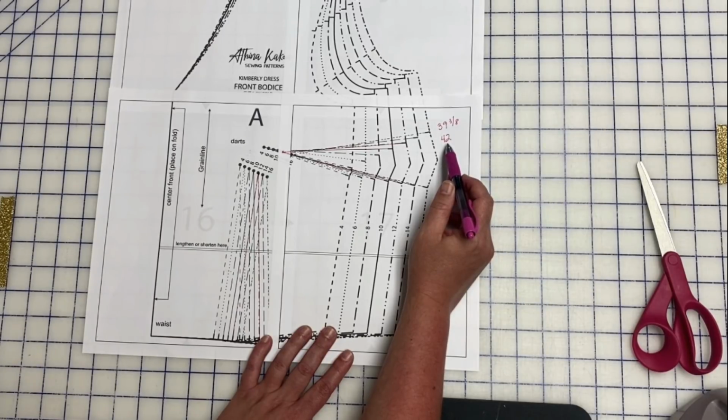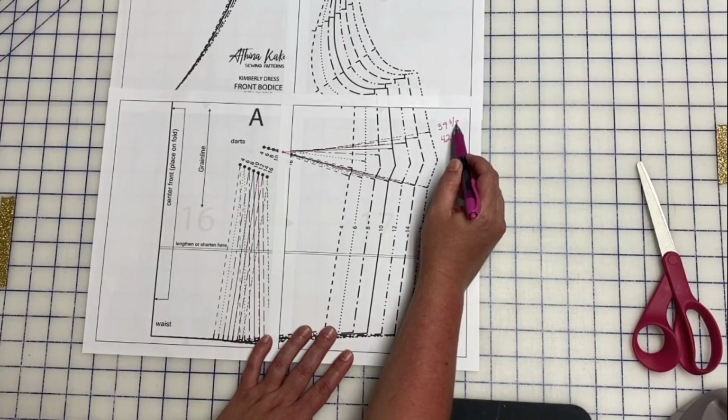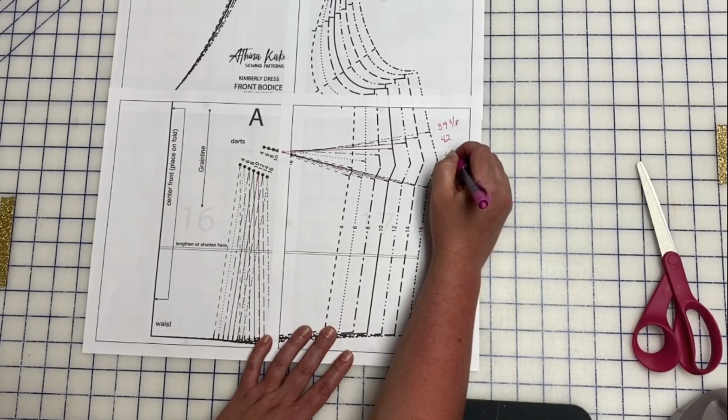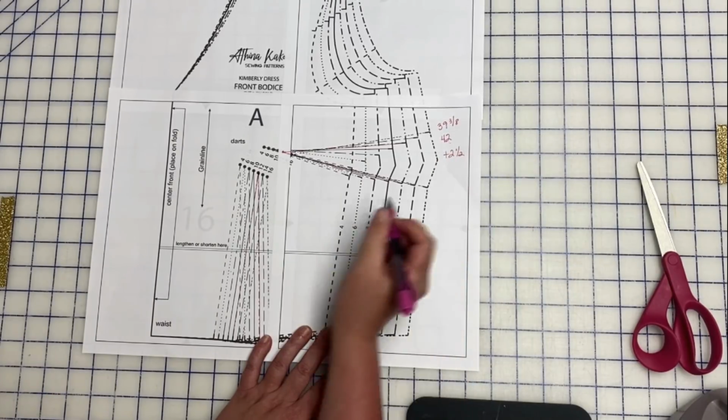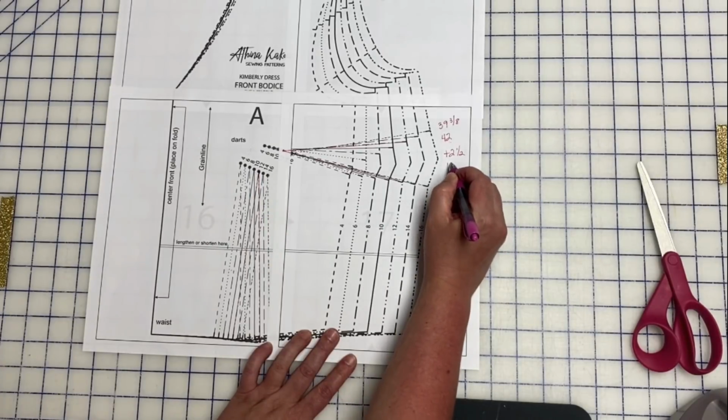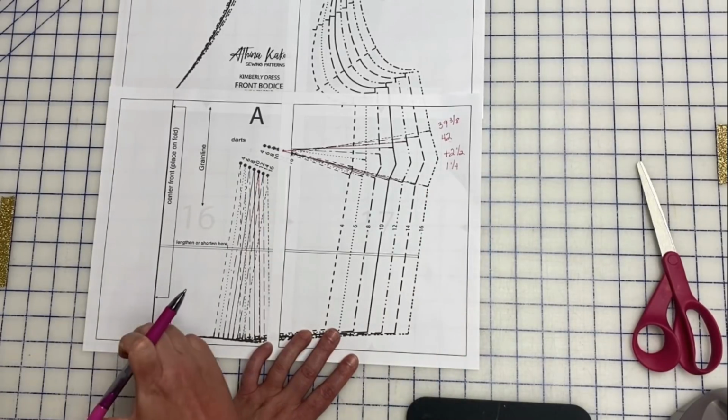Is that right? Oh, I don't know. I'm rounding this up to 1/2 of an inch. Let's pretend that this is 39.5. So then 2.5 inches will get us to 42. So I'm adding 2.5 inches, which means on each of my fronts, I need to add 1 1/4 to get to my 2.5 total.